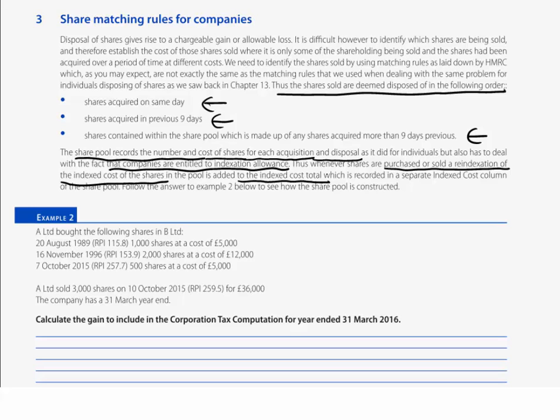What this means is that we've got to add now just a simple third column to the share pool working that we did. We will still record the number of shares bought and sold. We will still record the cost of those shares that we have purchased and the amount of the cost that goes out of the pool with any disposal.